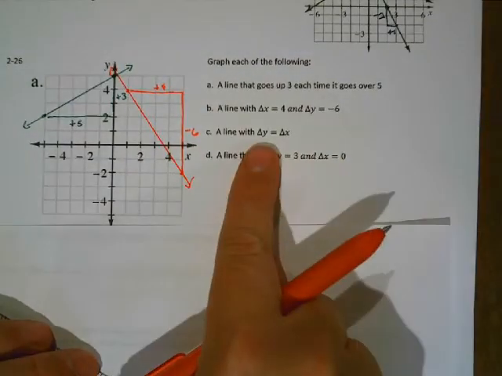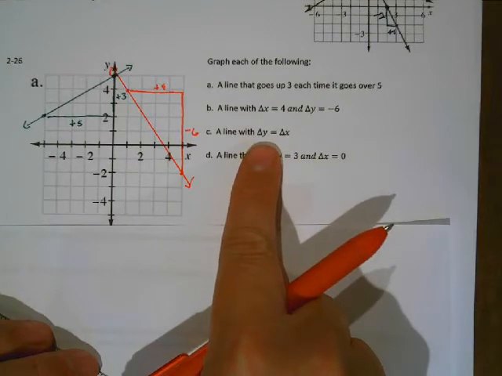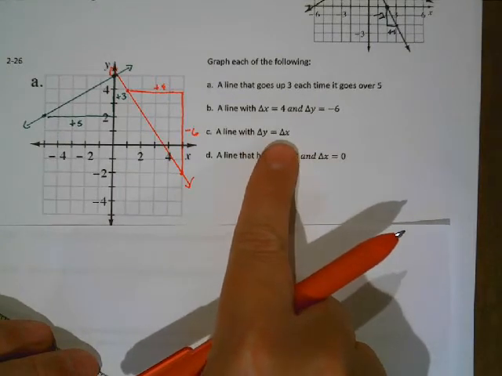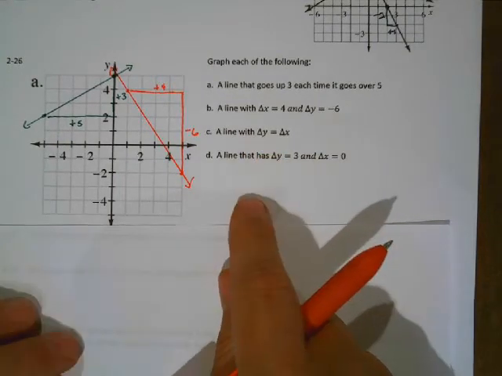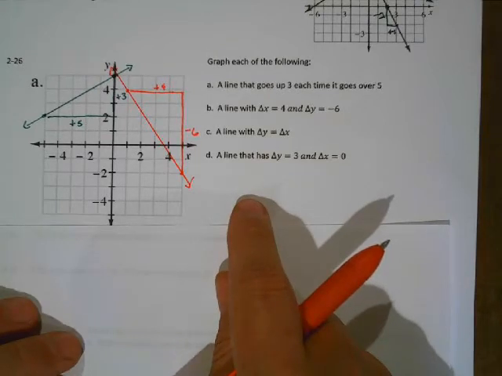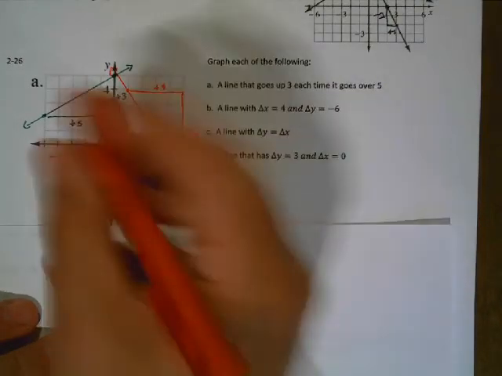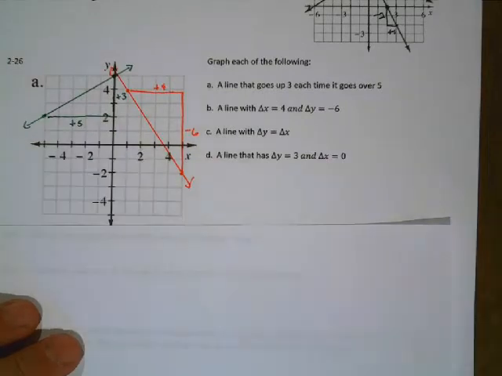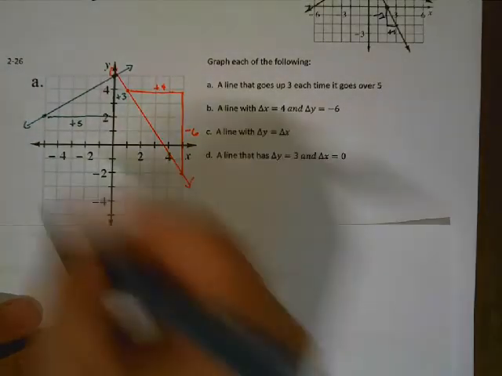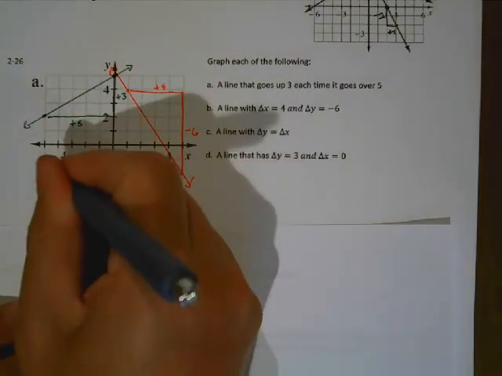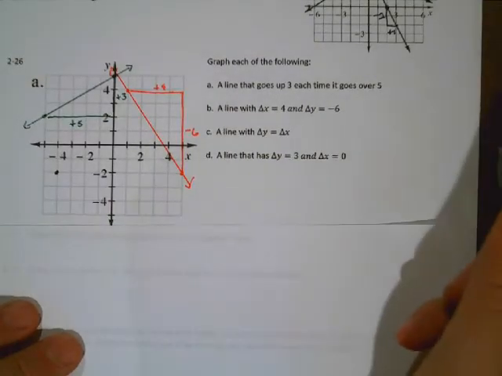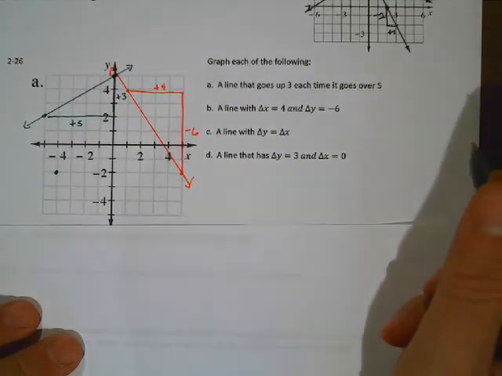Next one, we want the change in y to be the same as the change in x. That's a little bit more difficult, but I think this is doable. So let's just start right about here. And let's say that I want the change in x to be 2.